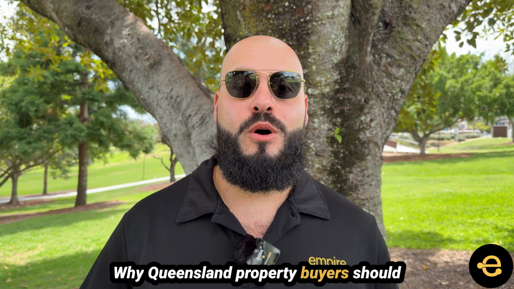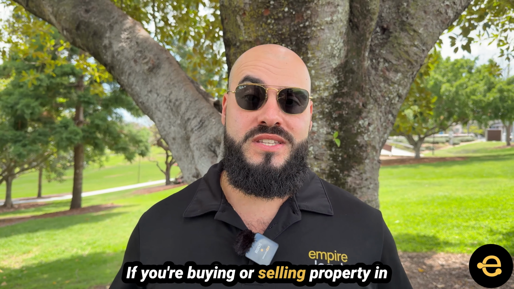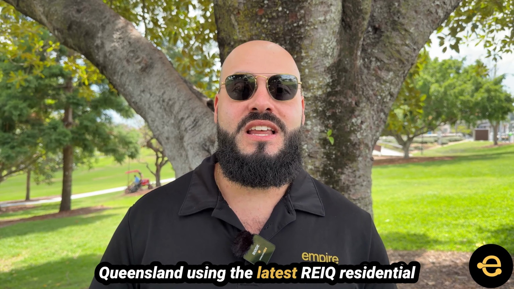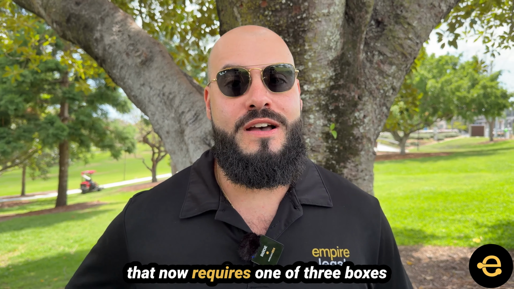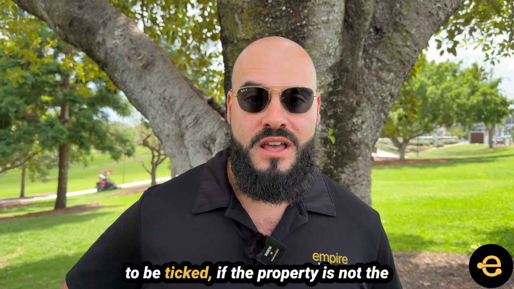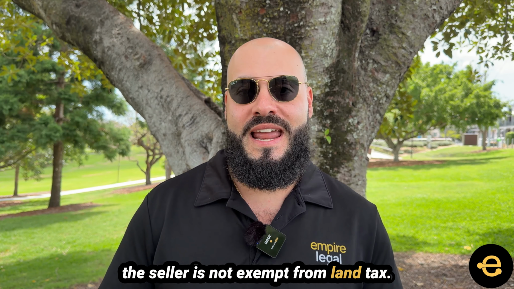Why Queensland property buyers should never tick box 2 or 3 without advice. If you're buying or selling property in Queensland using the latest REIQ residential contract, you'll notice a land tax section that now requires one of 3 boxes to be ticked. If the property is not the seller's principal place of residence and the seller is not exempt from land tax.